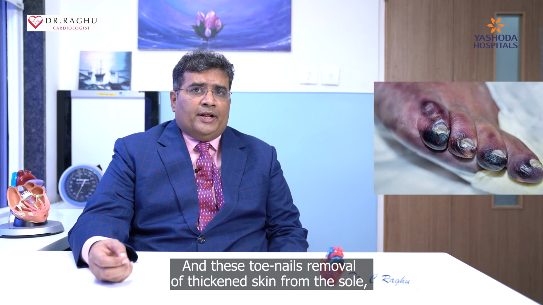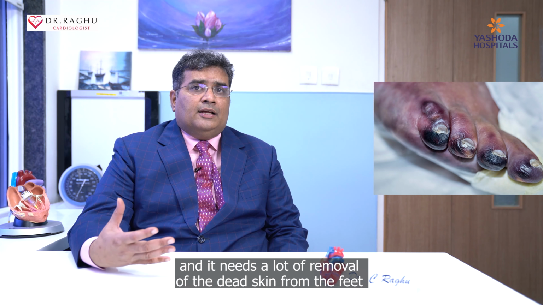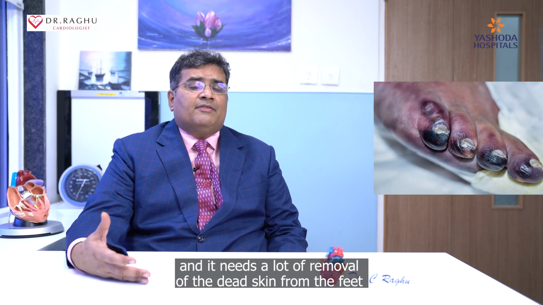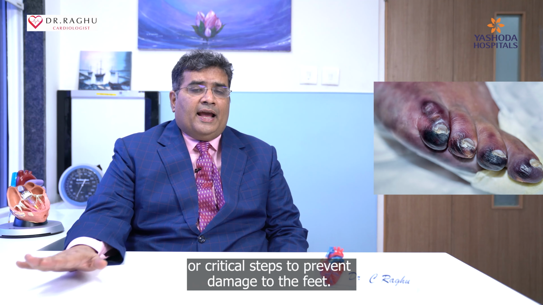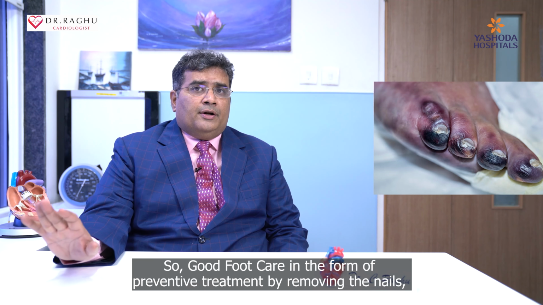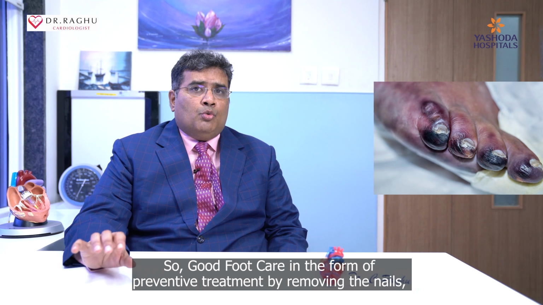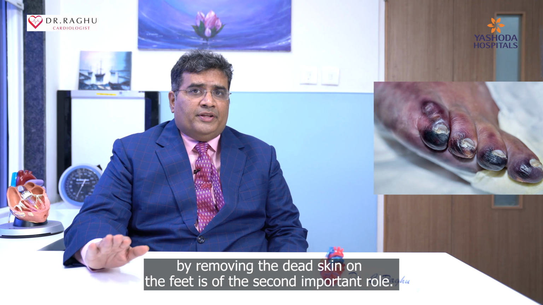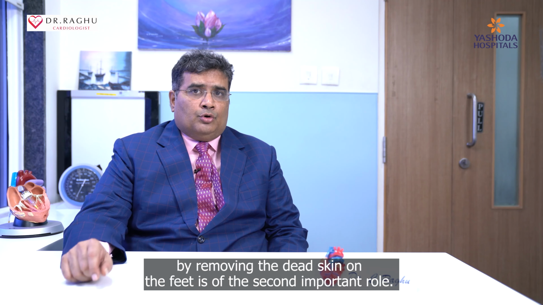And these toenails, removal of thickened skin from the sole, and removal of the dead skin from the feet, are critical steps to prevent damage to the feet. So good foot care in the form of preventive treatment, by removing the nails and the dead skin on the feet, is of the second important role.